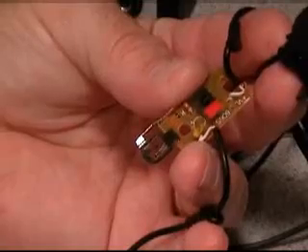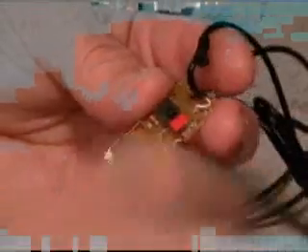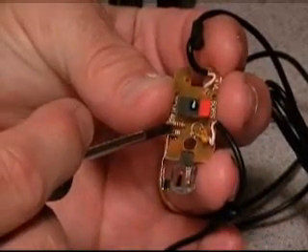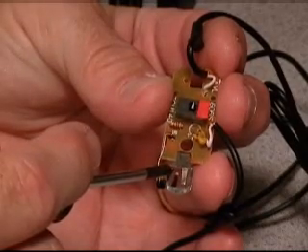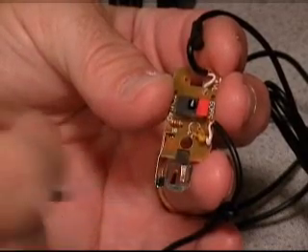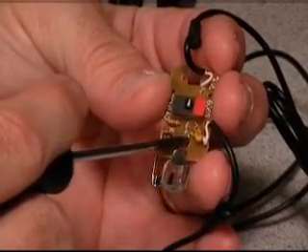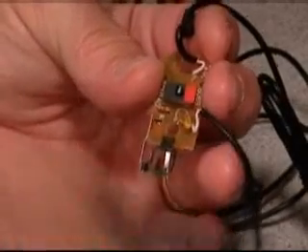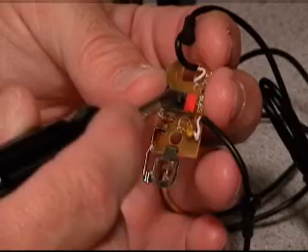Now you notice below the switch on the left-hand side there's a small resistor. This resistor is in series with the battery. And there's a capacitor to the right-hand side that's in series with the output wire of the microphone. This blocks the DC voltage from the battery from reaching your equipment. Battery voltage flows through the resistor, through the switch, to the microphone element.